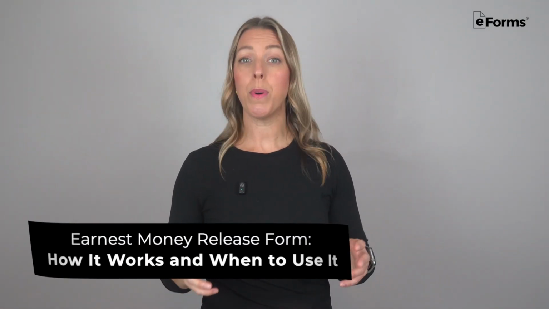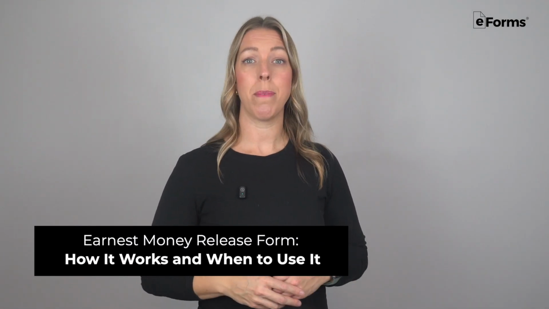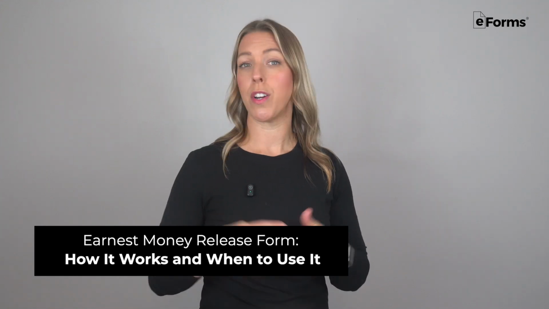Imagine this scenario. You put your offer in on a dream home, the seller accepts, and you hand over a few $1,000s in earnest money to show you're serious about buying. But a few weeks later, the inspection turns up major foundation issues and the deal falls apart. Now what happens to that money? That's where an earnest money release form comes in.